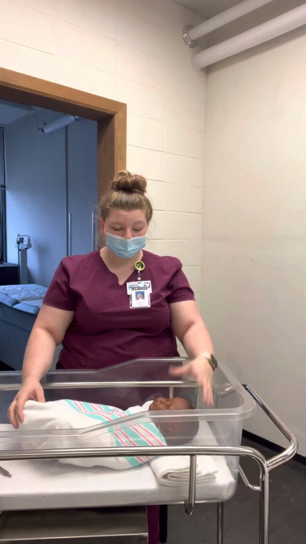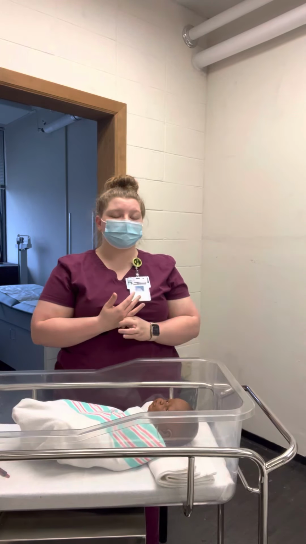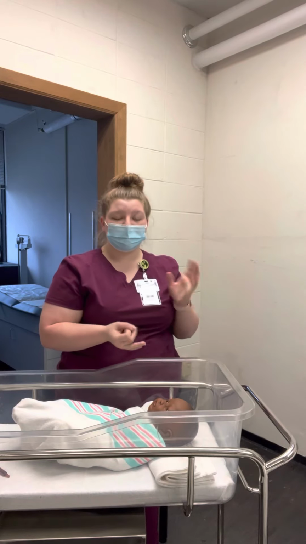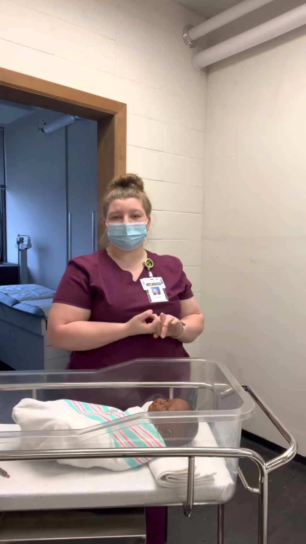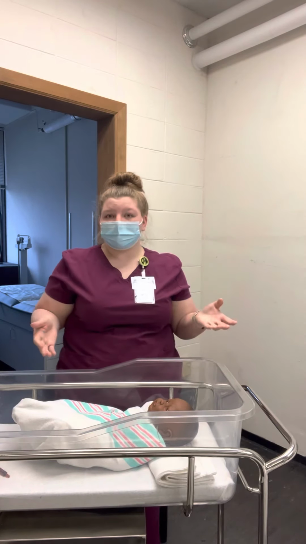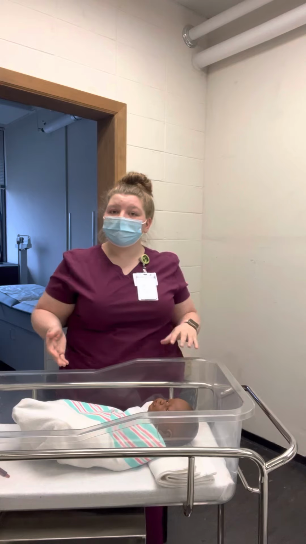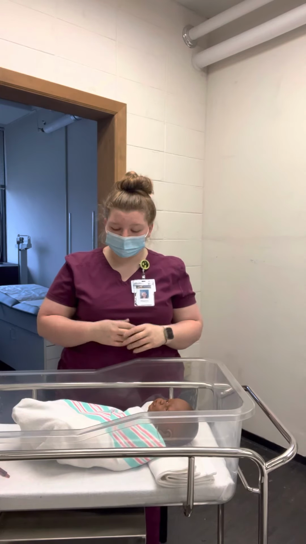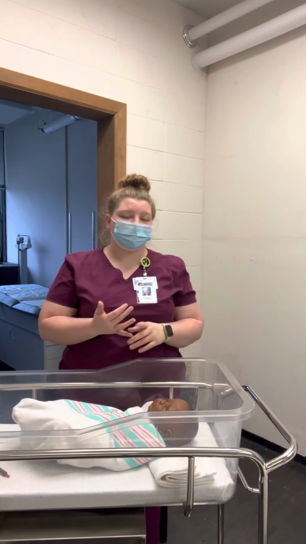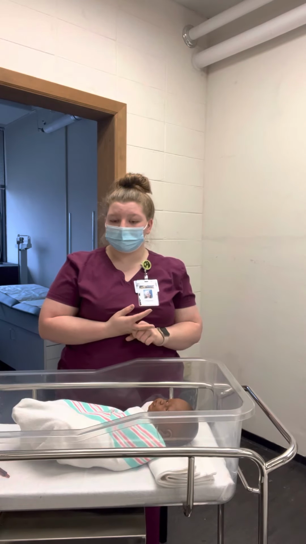You want to provide the parent with any information about the medication name, why the infant's getting the medication, any possible side effects or adverse reactions the medication could cause. You want to tell them if they need to expect a slight low-grade fever with their infant after medication, and just provide them with any information they need for when to contact the provider or seek any additional medical attention.